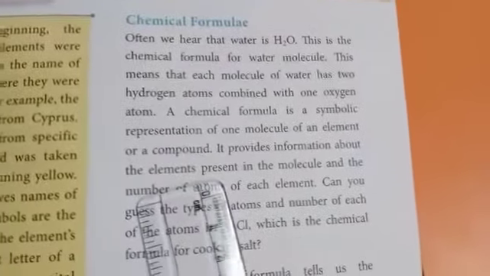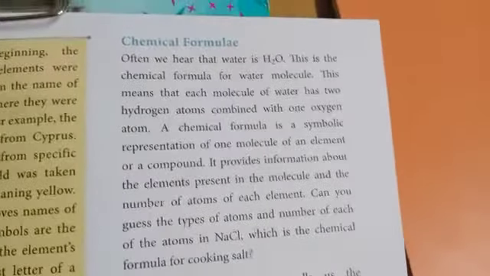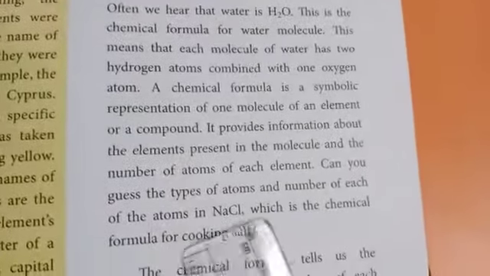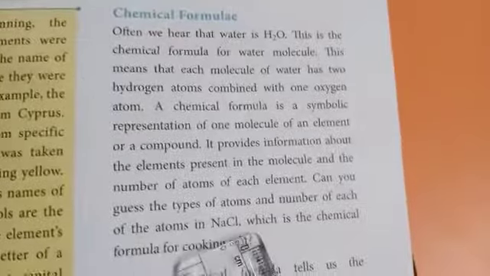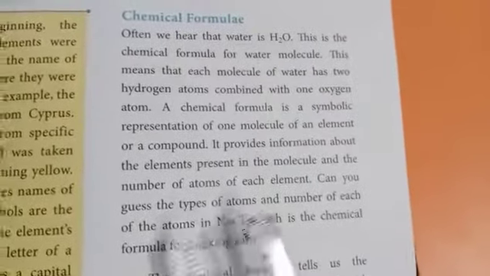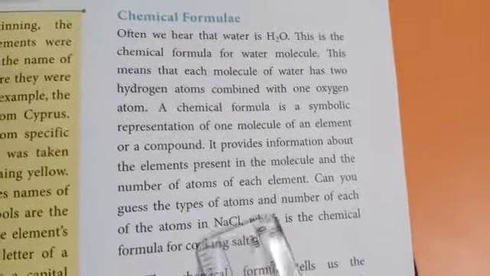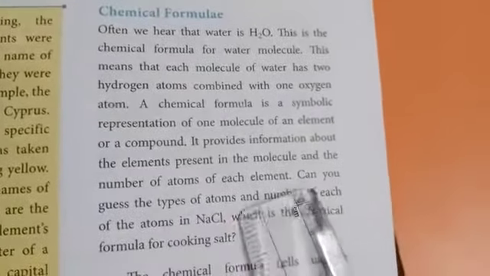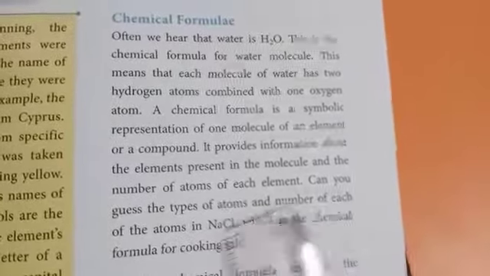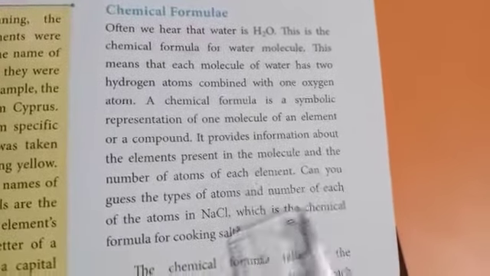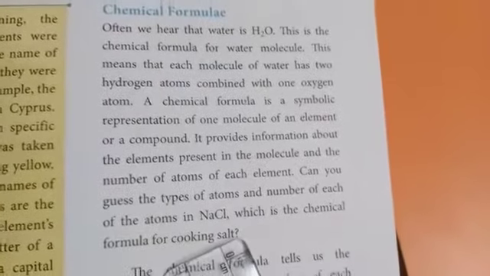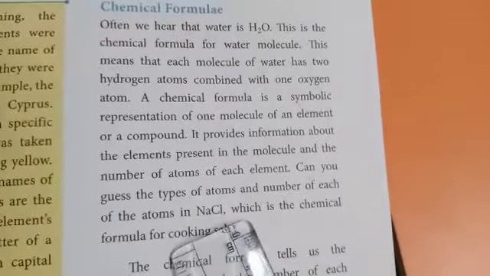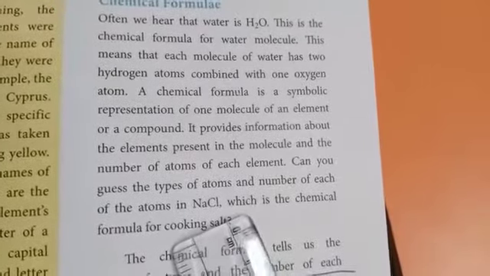If you consume it, it will be poisonous to our body. But even though these two are very dangerous, when 1 atom of sodium and 1 atom of chlorine combine together to form a molecule, it is used in the food, isn't it?